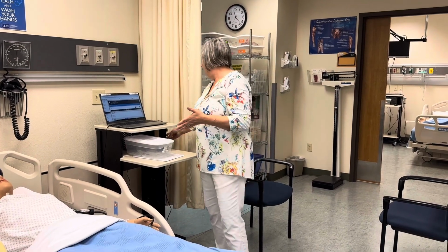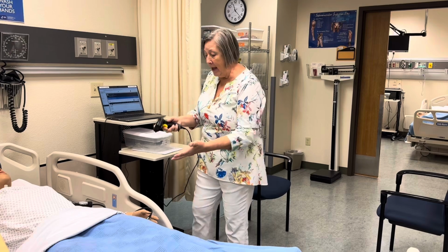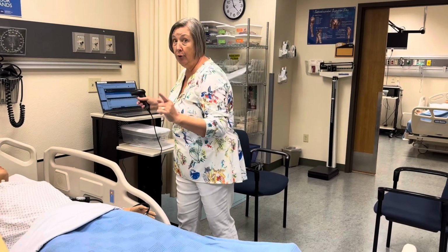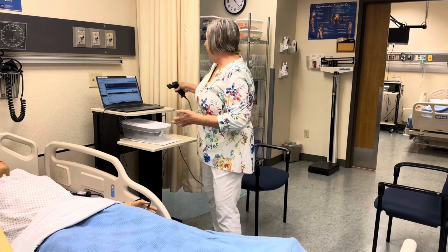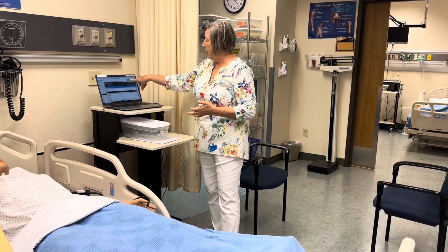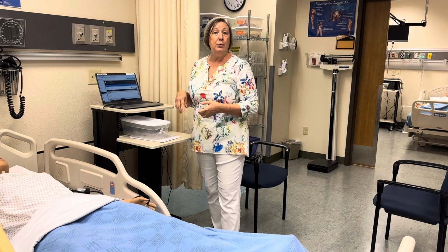As soon as you have done that, then you're going to grab the scanner, and after you have done that full identification, then you will scan the patient, okay? And then it will make a little notation here that the armband was scanned.